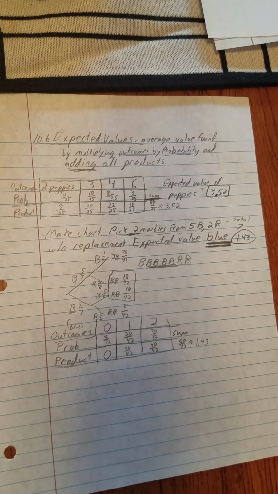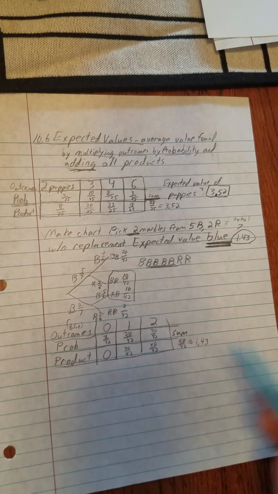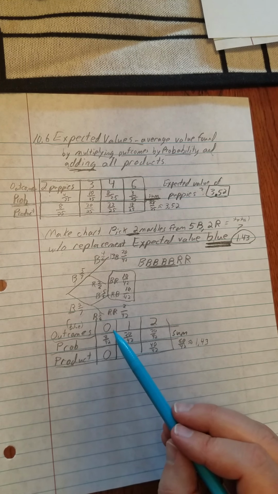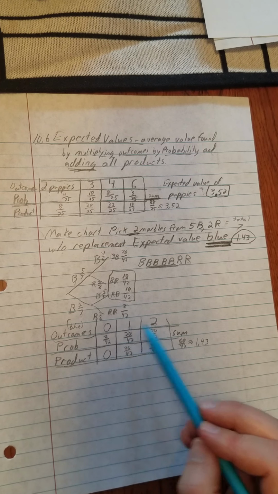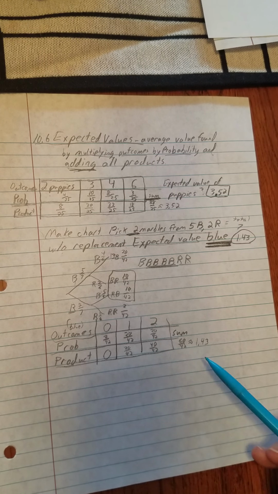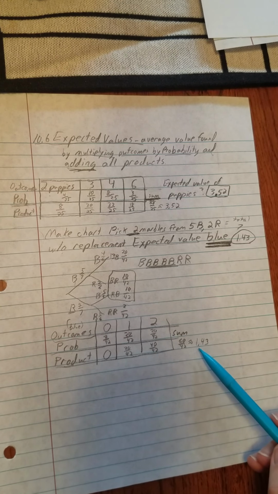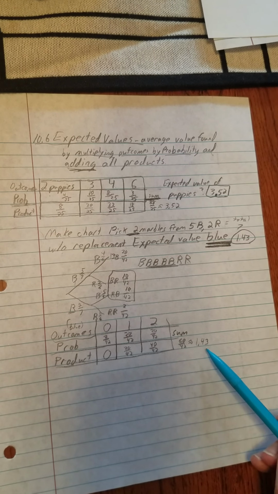And again, if we call this a casino game, let's say you play this Wheel of Fortune, you're either going to get bankrupt, $1 or $2. The casino figures out the expected value to be 1.43. So on average, they're going to pay out $1.43 to play this game.